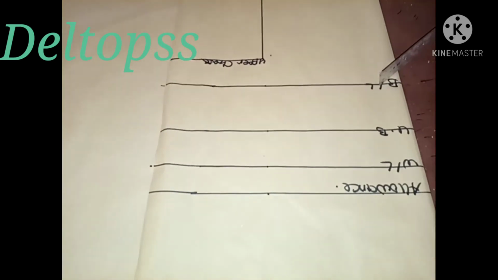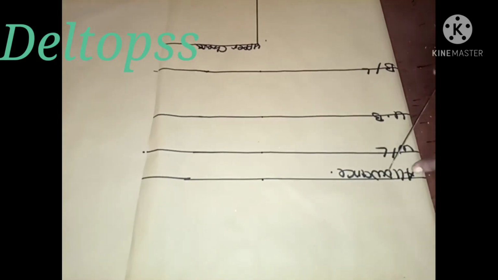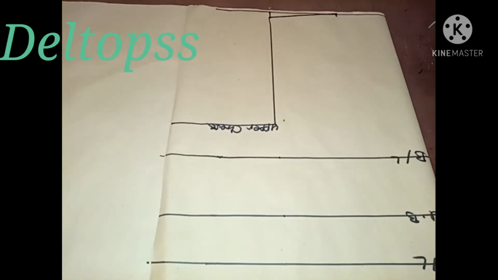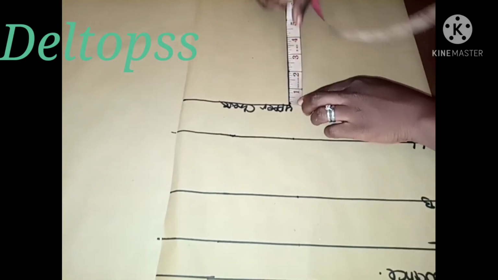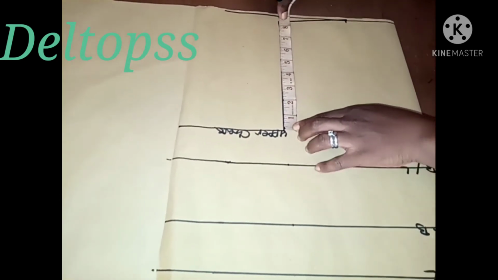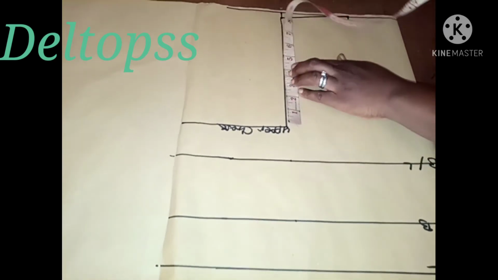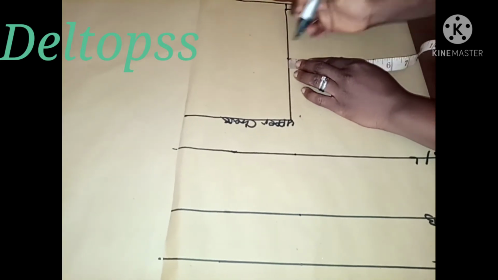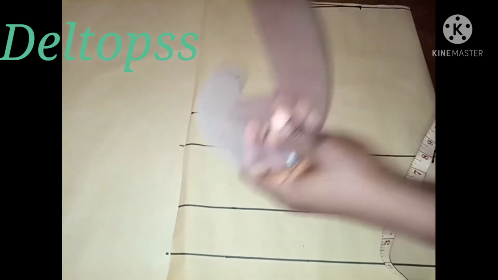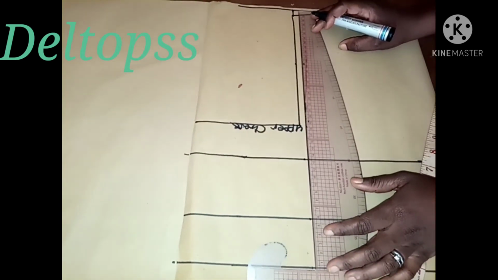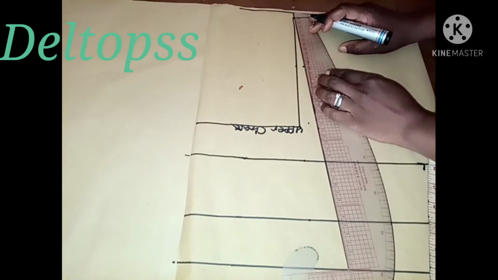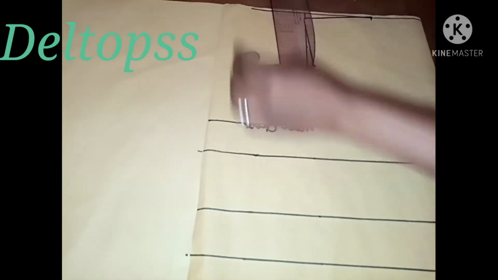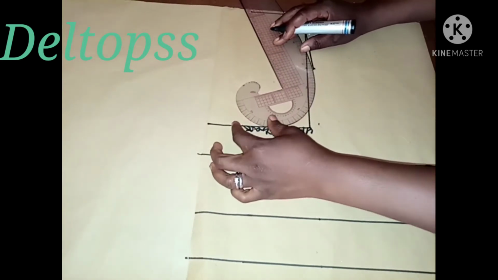So I already drew the lines: the bust line, underbust, waistline, the allowance and the upper chest. So what I'm going to do now is to find the midpoint of the armhole line. We got 8.5, so we are dividing this 8.5 into 2. So this is 4 1/4, and from the point of this 4 1/4, I'm coming out 0.5 to curve the armhole. So I'm placing my ruler to do this. So I'm going to curve it on the point of 0.5.